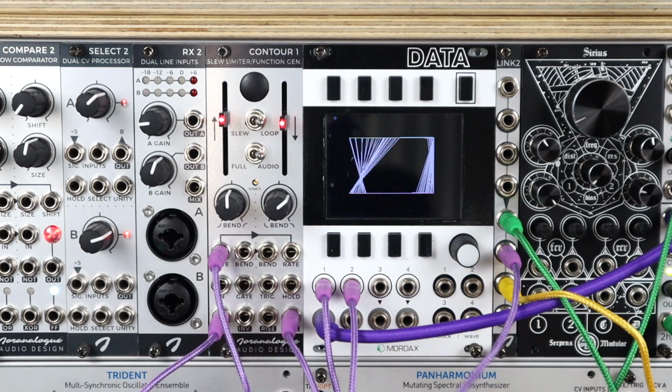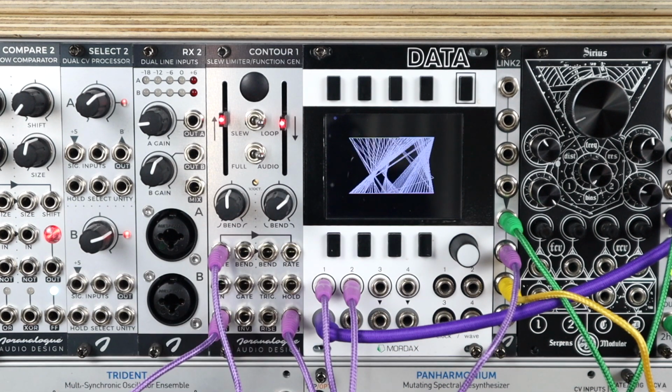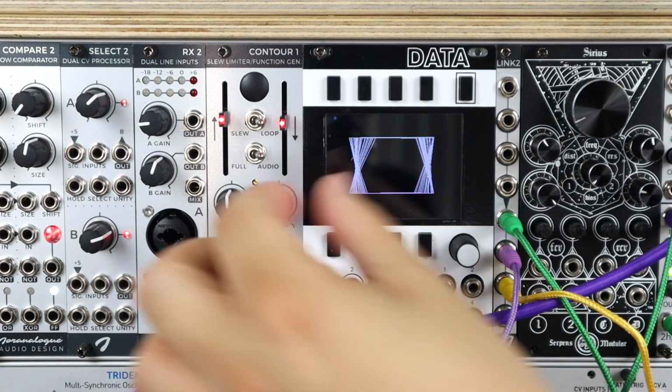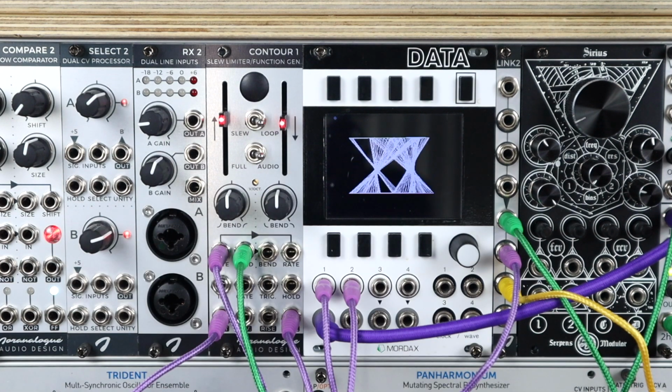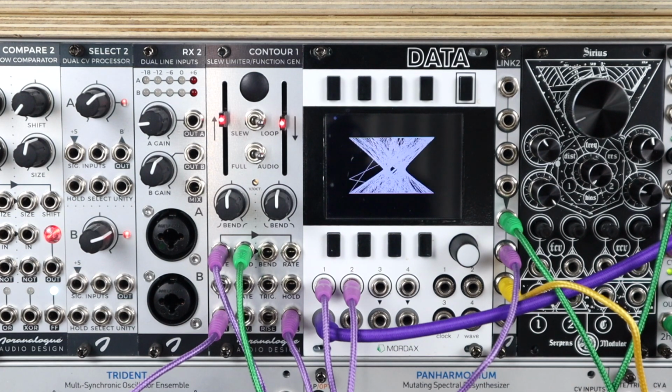Of course, without it, it's just static. I'm going to bend the fall up to a linear position. Really nice soft tone there. Now going through a VCA, added some effects. It just gives a really rich tone.